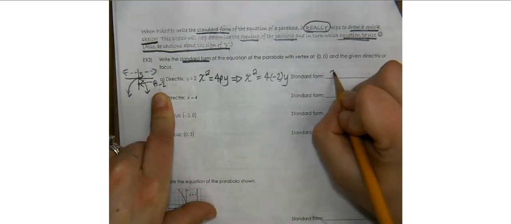And since it's pointing down, we're used to parabolas pointing down. That indicates that we're going to be working with x squared is equal to 4p times y. And since my p value is going to be negative 2, I'm going to simply write this as x squared is equal to 4 times negative 2 times y. So my standard form equation is x squared is equal to negative 8y. And that is it. Let's go ahead and look at letter B.